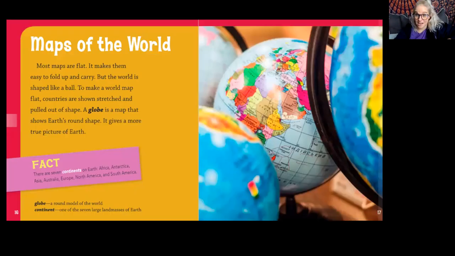Most maps are flat, okay? A normal map is usually flat. It makes them easy to carry and fold, but the world is shaped like a ball. To make the world map flat, countries are shown stretched and pulled out of shape. A globe is a map that shows the round shape. So it's like this. It gives a more true picture of the earth because the earth is not flat. So in order for us to see it more accurately, we need to see the globes.